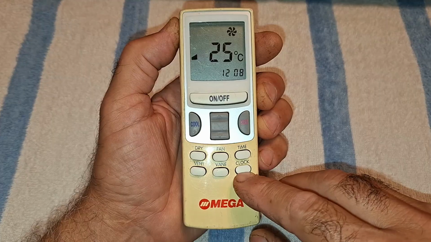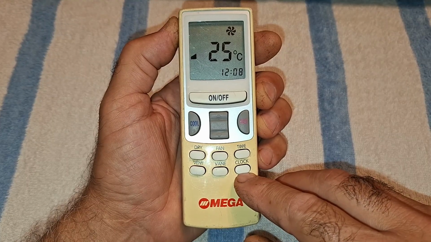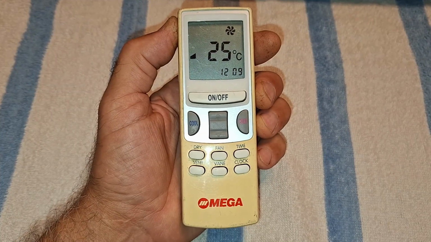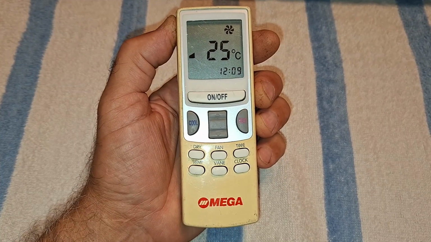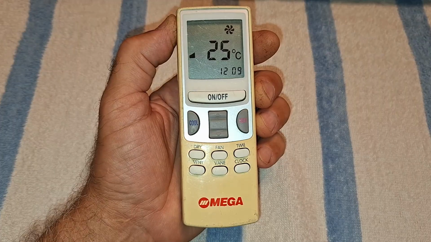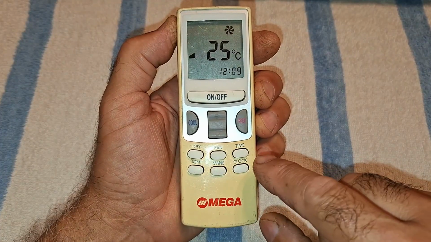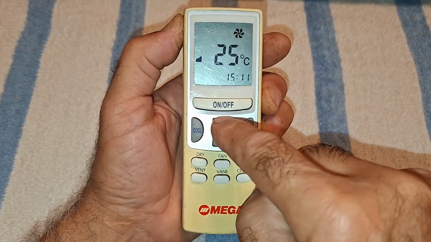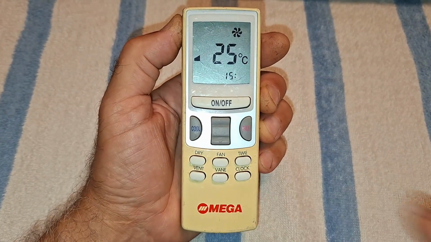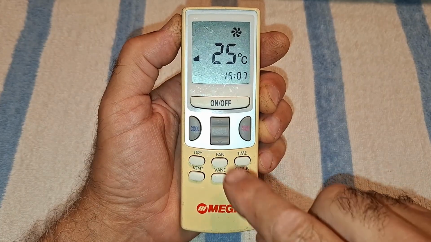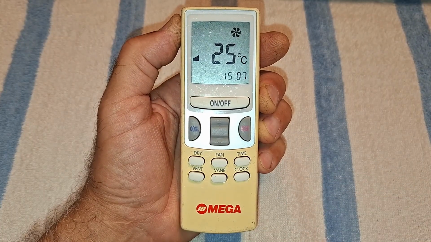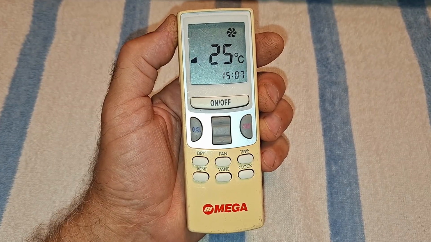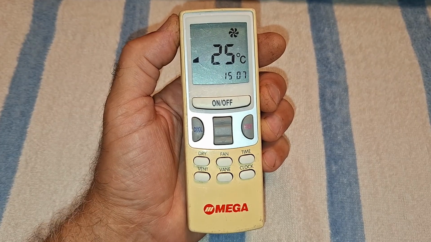The clock button is used to set the clock. When this button is pressed, the clock flashes. We use the temperature buttons to set the clock. To set the minutes, we need to press the clock button again. After setting the clock, we remove our finger and the clock will stop after flashing several times.